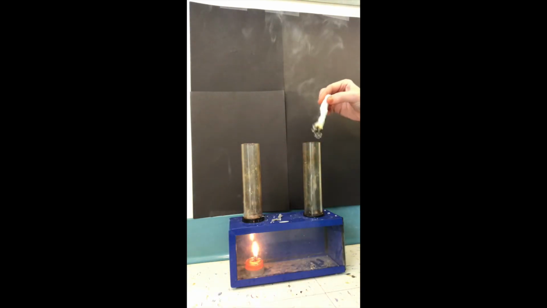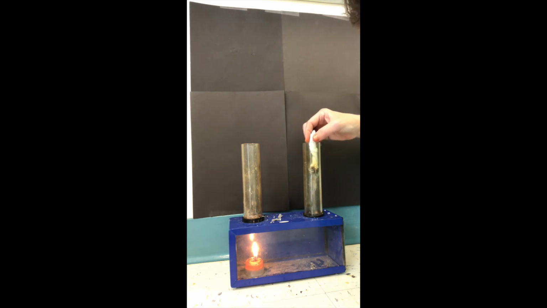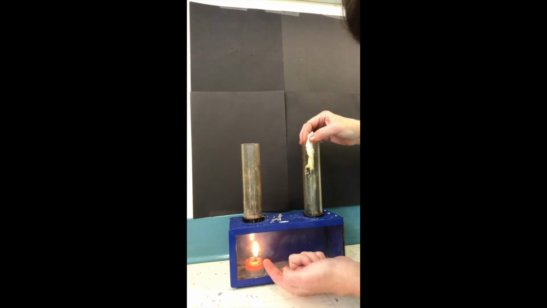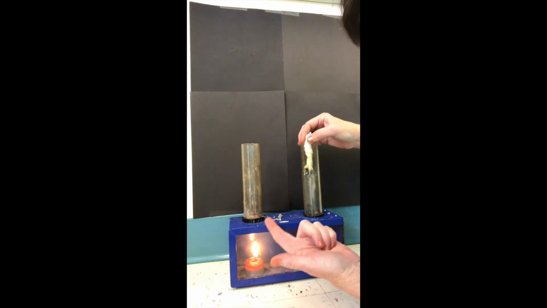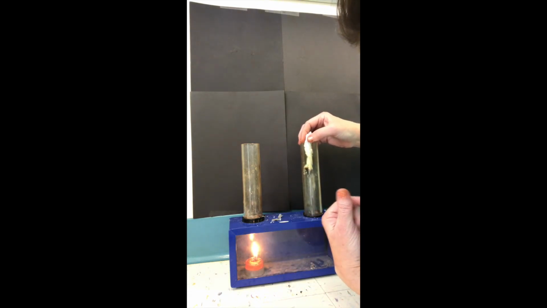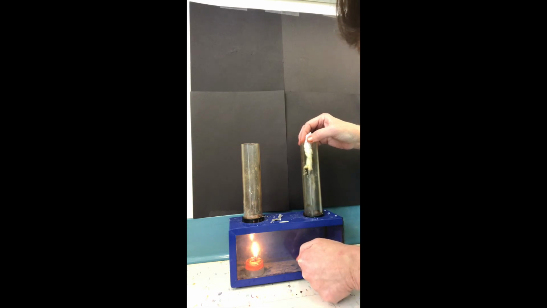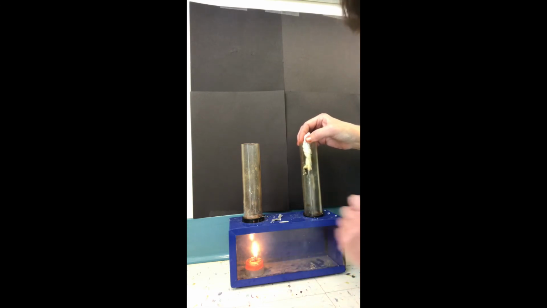All right, there we go. A little more smoke. So this is a convection cell. When you place the smoke in the cooler tube, it's pulled down, and then the warm pulls it back up. So the smoke falls when it cools and rises when it's heated.